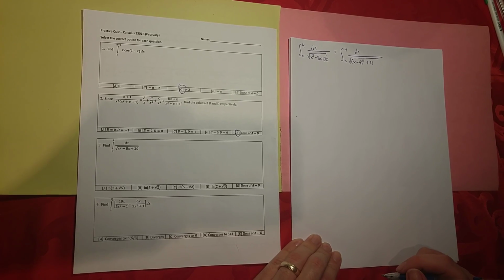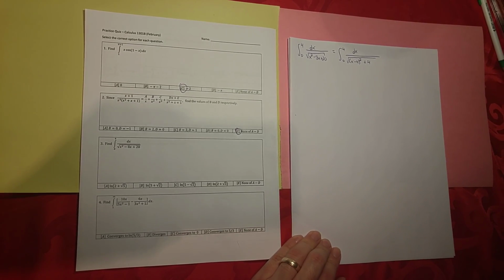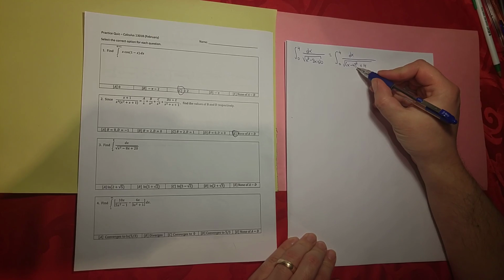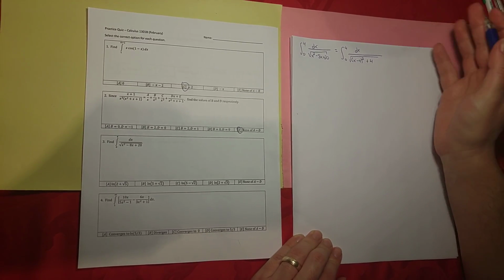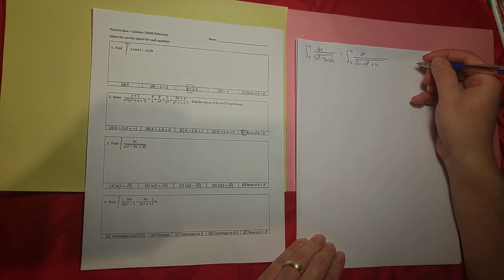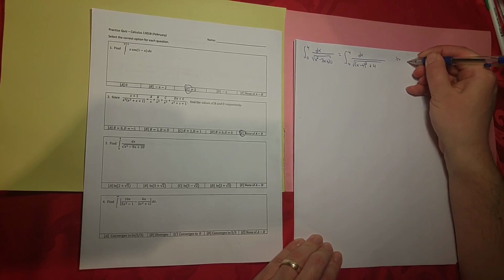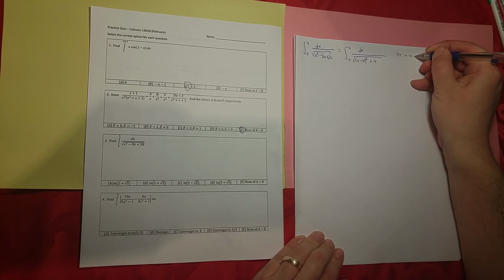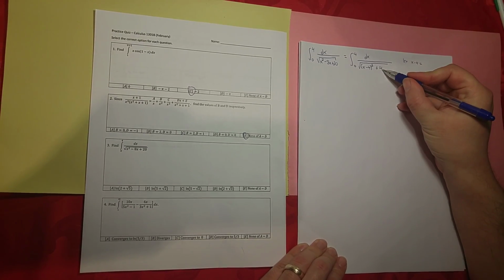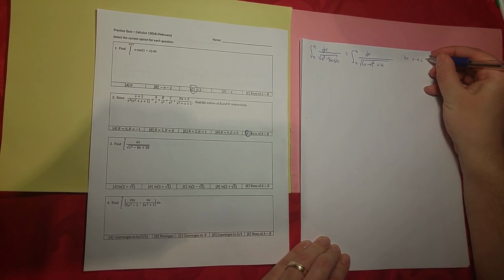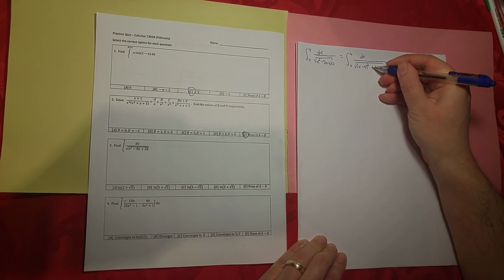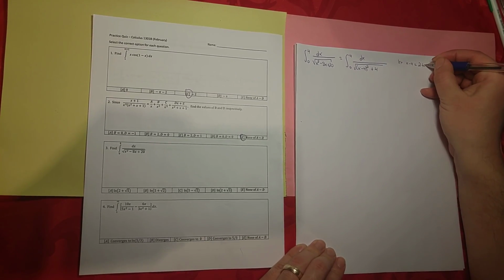Okay, now it's ready for one of two things. You can either do an initial substitution, let t equal x minus 4. You can do that, that's fine. Or you can do an inverse trig substitution all at once. So I'm going to let x minus 4 equal the root of this term that's all by itself, 2. And because this is a plus sign here, it's tan of theta.